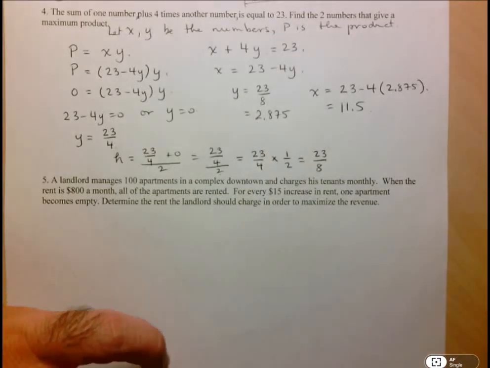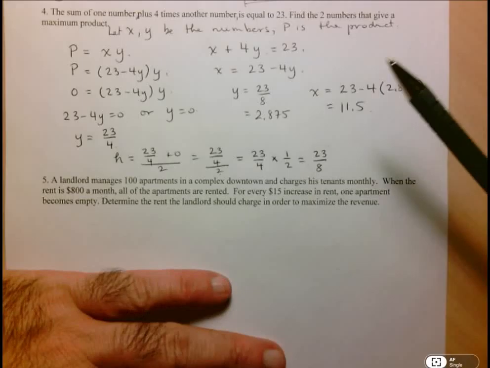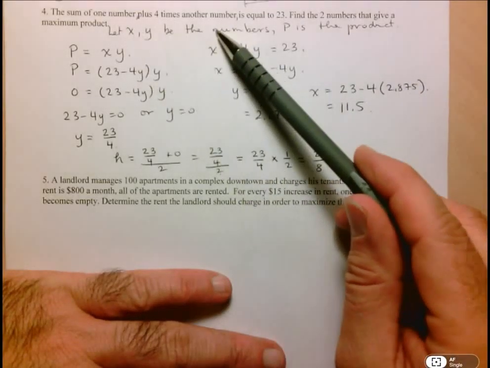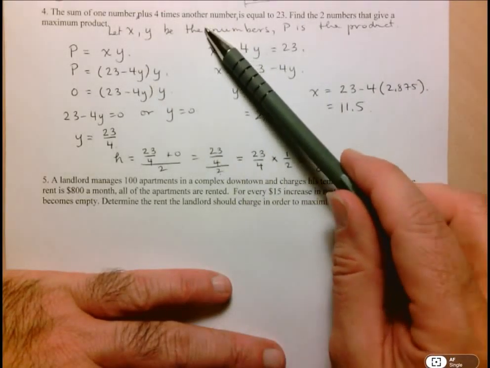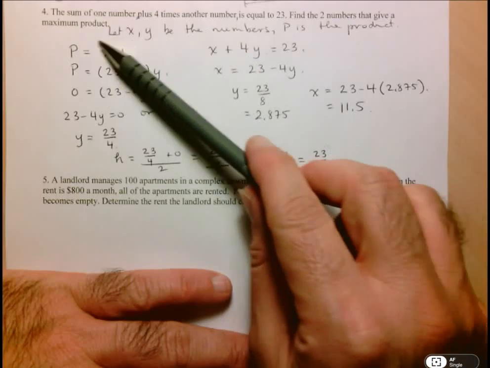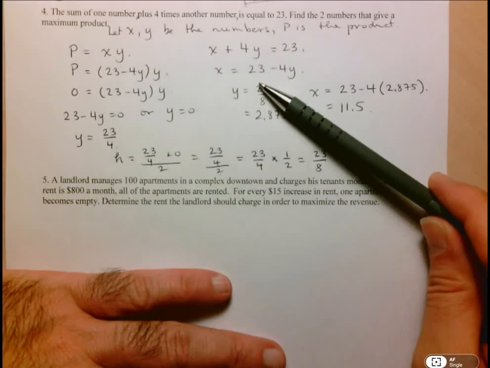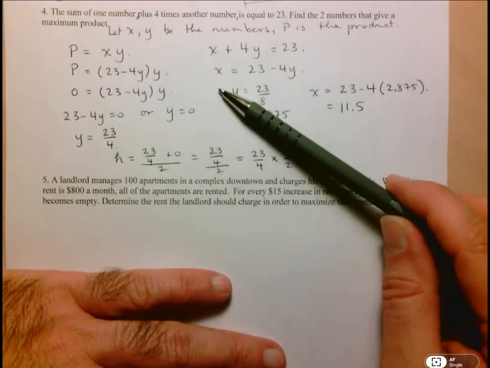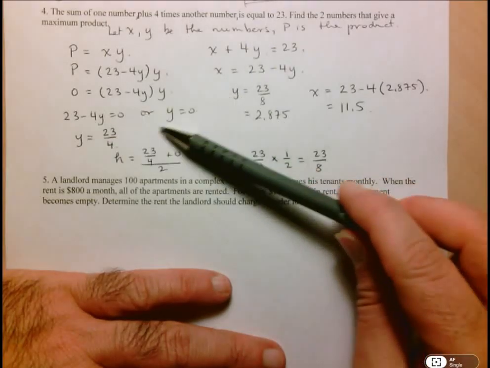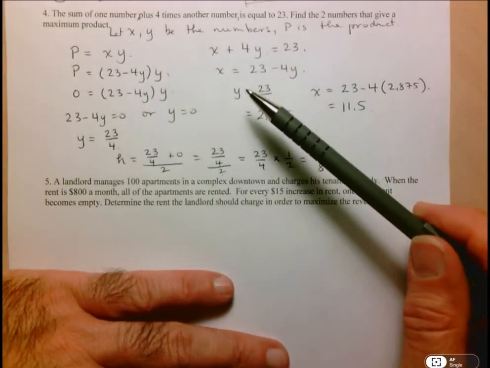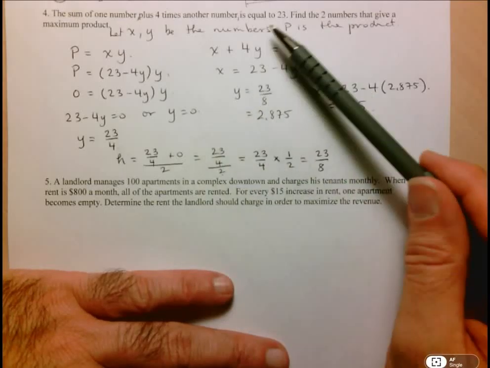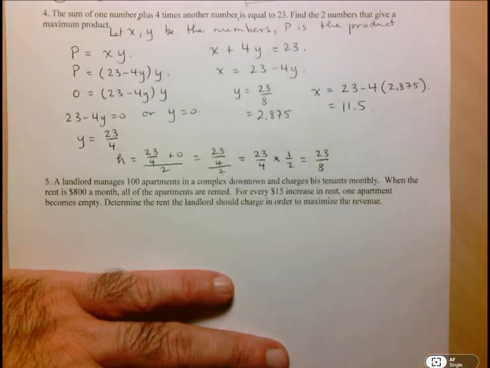So again, a couple of things as reminders. Always identify your variables. Set up the equation that you have to maximize or minimize. If you have to do any substitution using another equation, do that work on the side. And then once you determine your values of the vertex, you then answer the question that's actually given. Okay, that's it for this one.